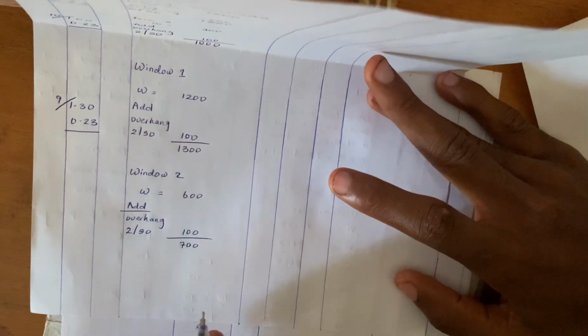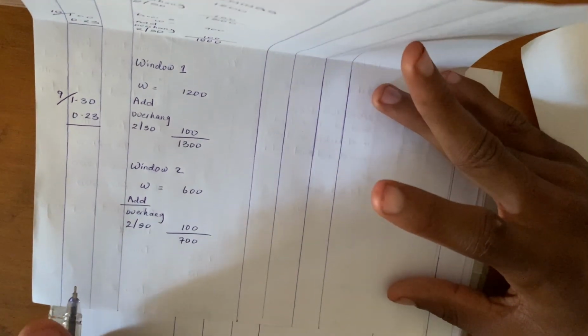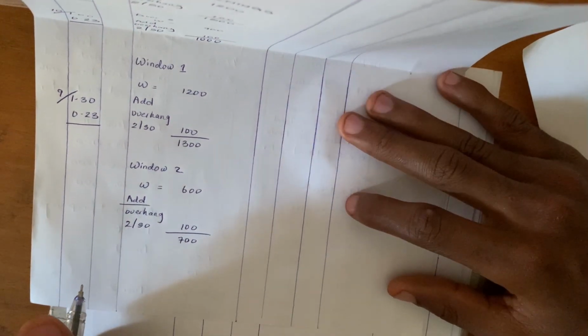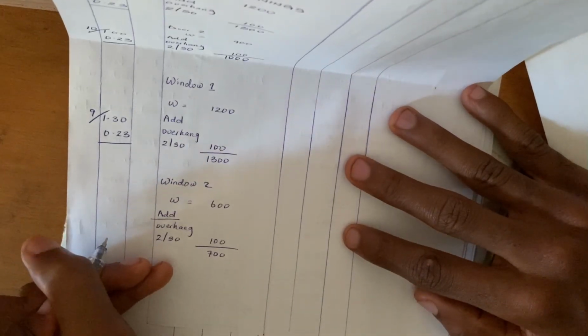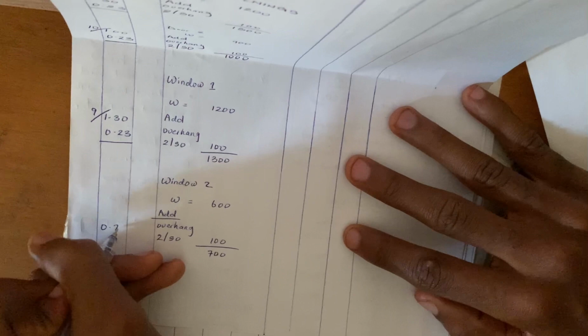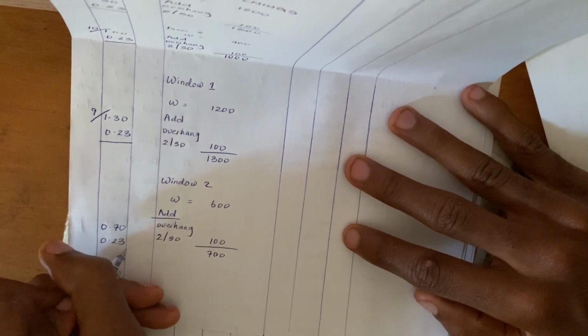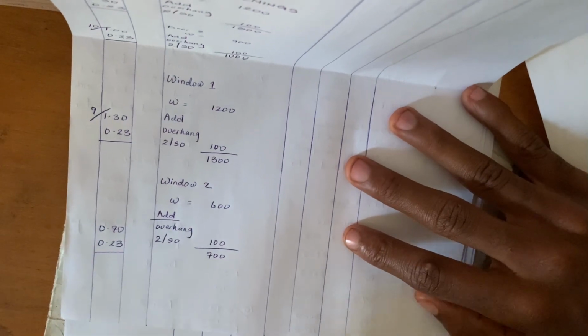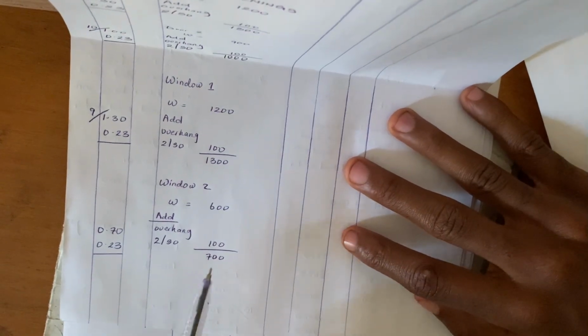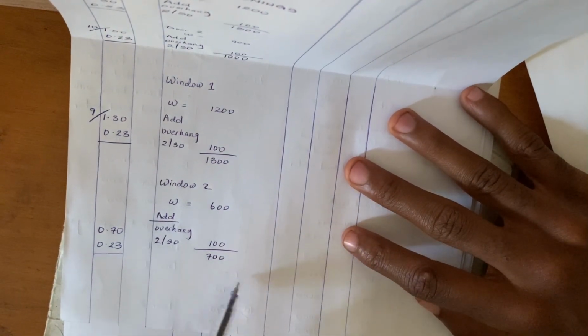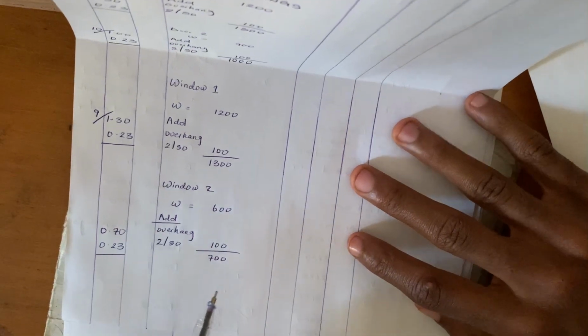So you book 0.70 by 0.23, and then you close. Now we have done for the lintel openings for the doors and the windows.